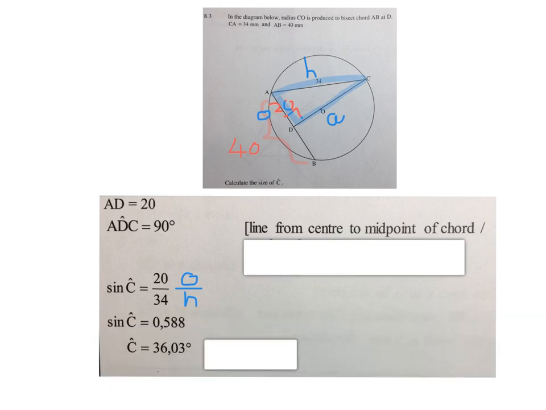Then using trigonometry, we can say sine of angle C is 20 over 34. Sine C is opposite over hypotenuse. Then using your calculator, you'll get the answer. Angle C is 36,03 degrees. Please stop the video and get your brain around this question.